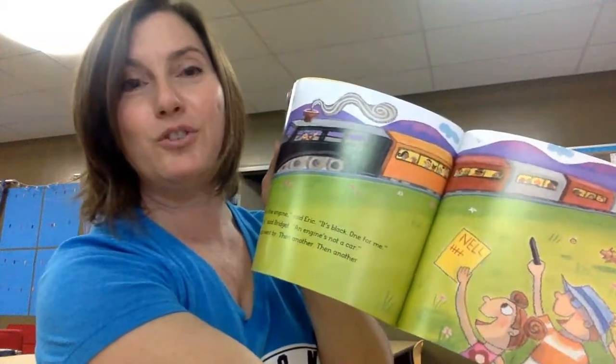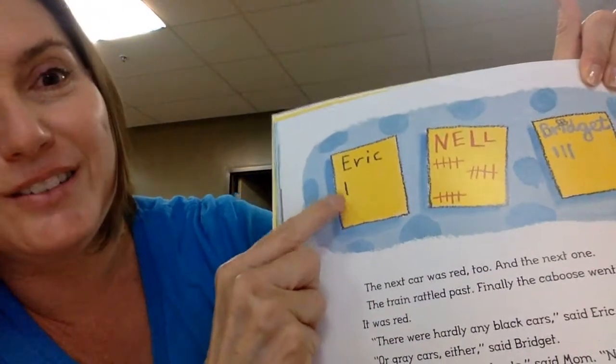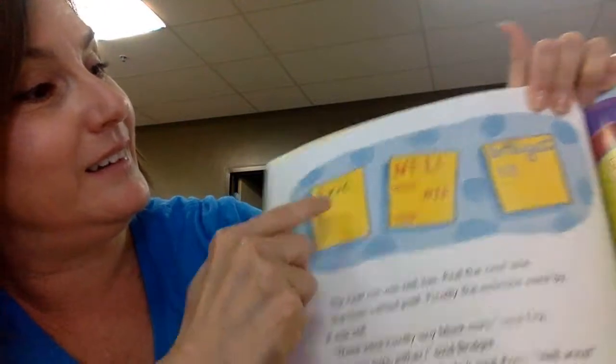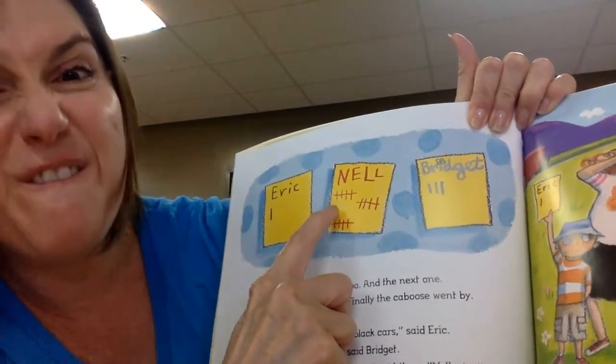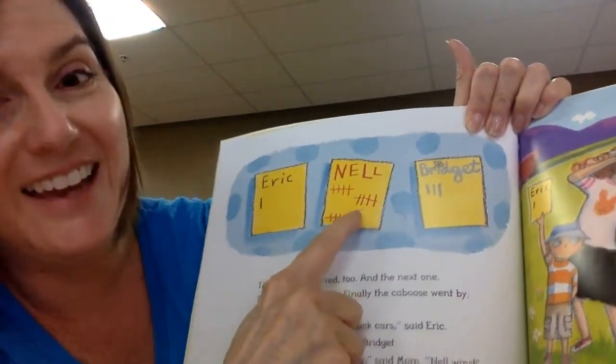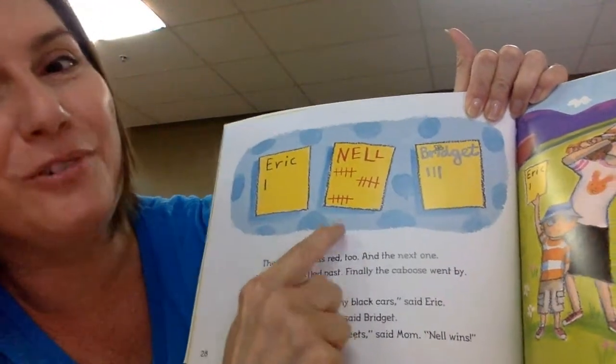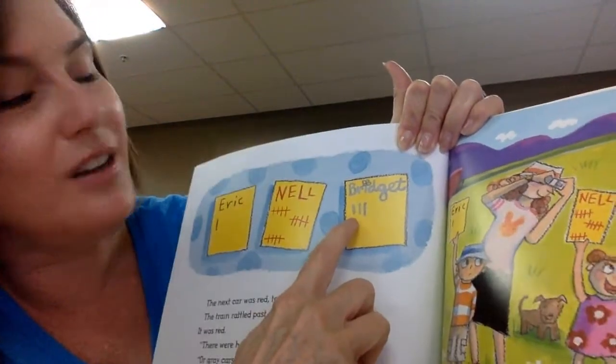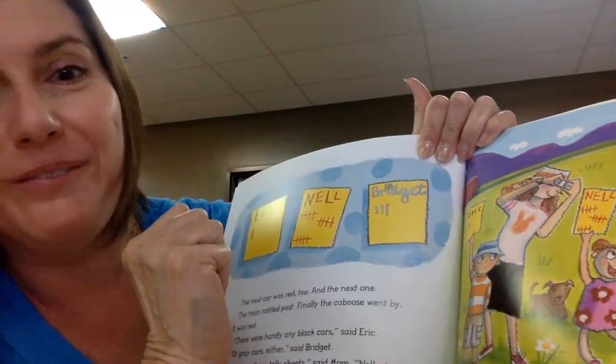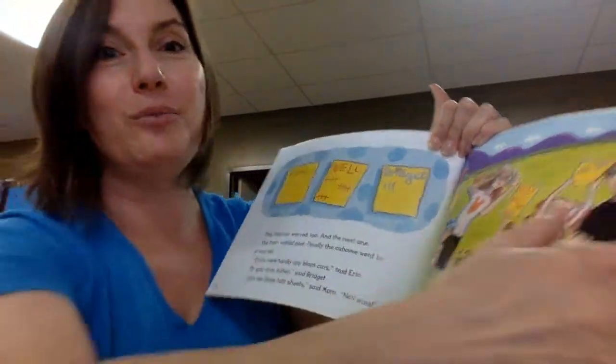They saw the different train cars as they passed, and they each picked a different color. Eric saw 1. Nell saw 5, 10, 15 red, and Bridget saw 1, 2, 3 gray. So then Nell was the winner.